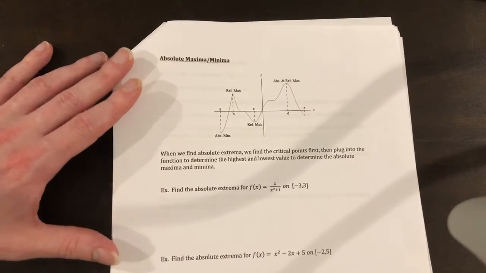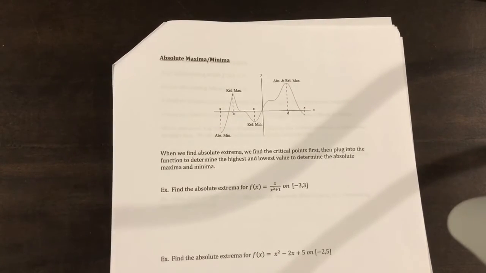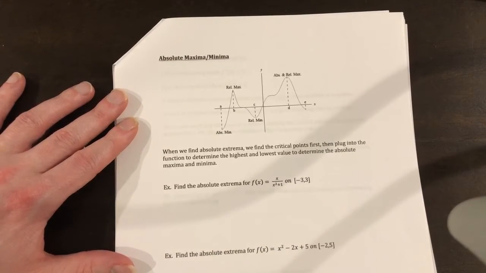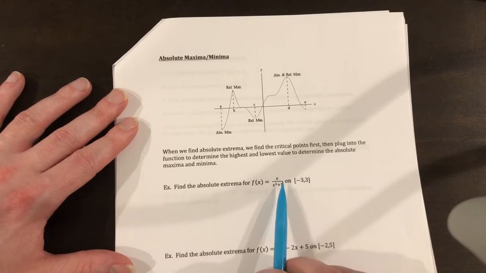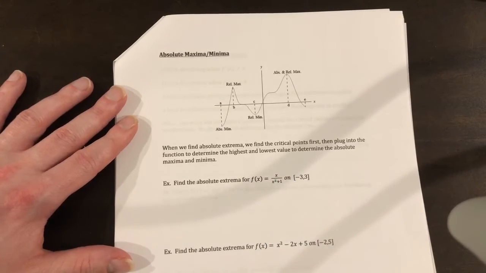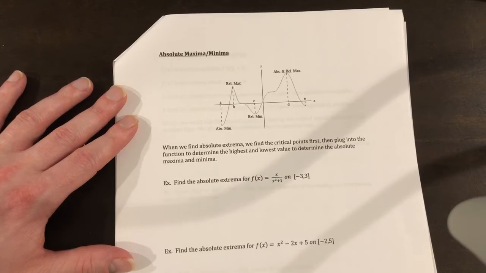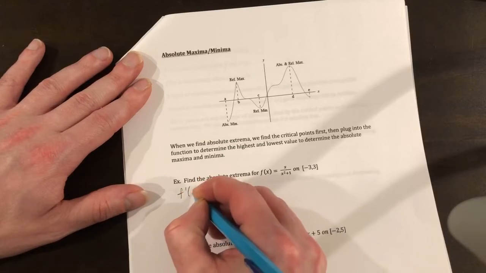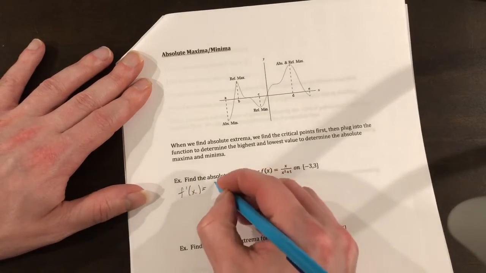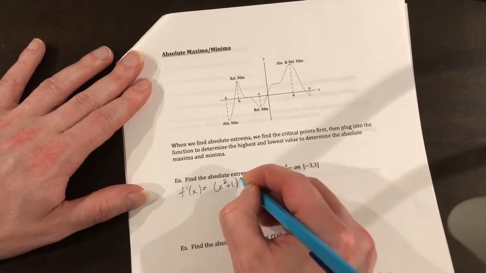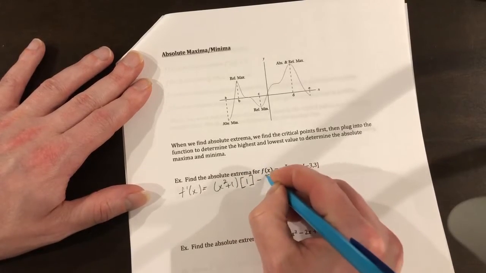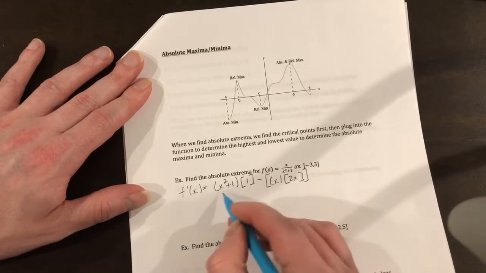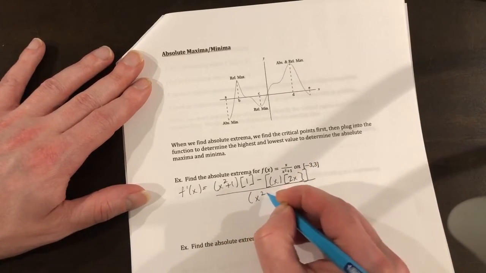So your steps, whenever you find an absolute max or min, are you find your critical points, and you take each one of those and plug into the original function. The one that has the highest y value is going to be your absolute max, and the one with the lowest y value is going to be your absolute min. So we're going to take our derivative. We write the bottom, derivative of the top, minus the top, derivative of the bottom, all over the bottom squared.